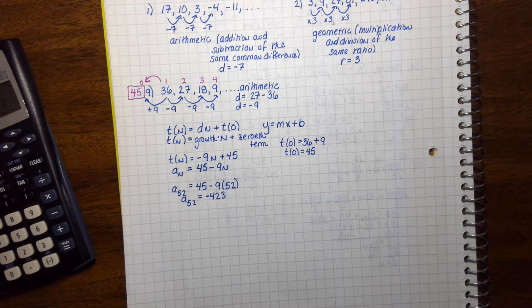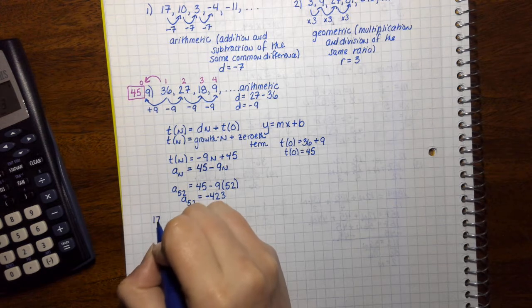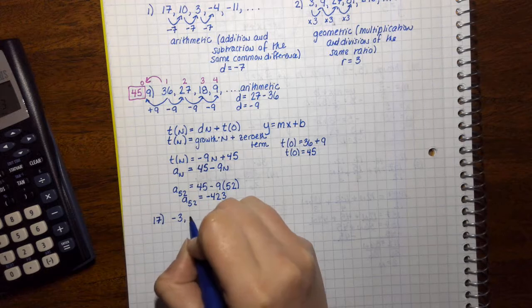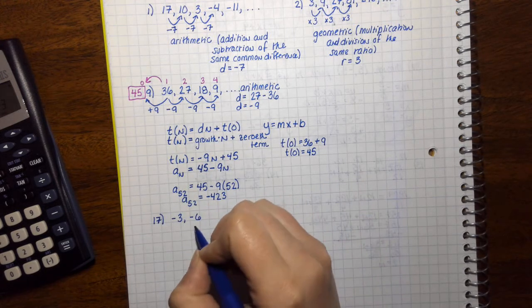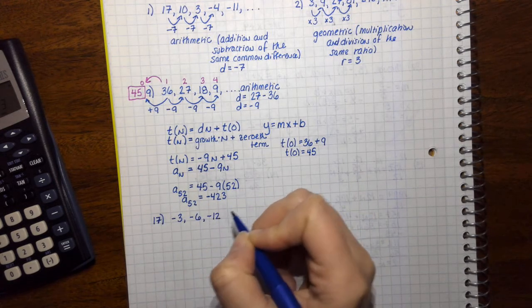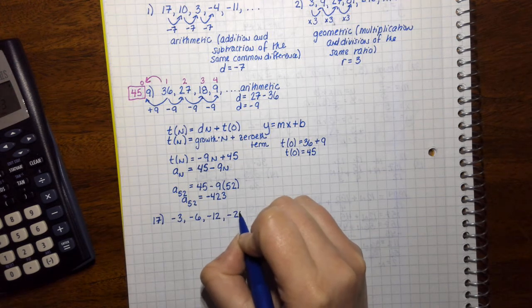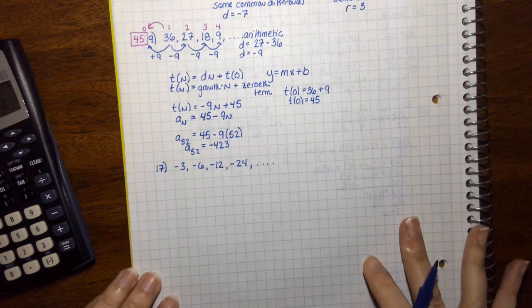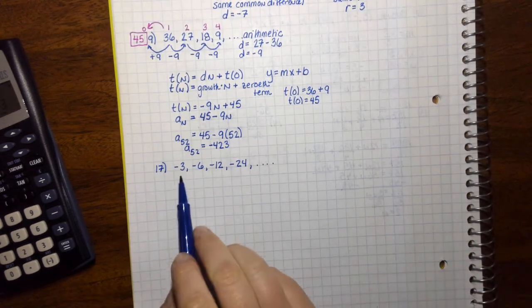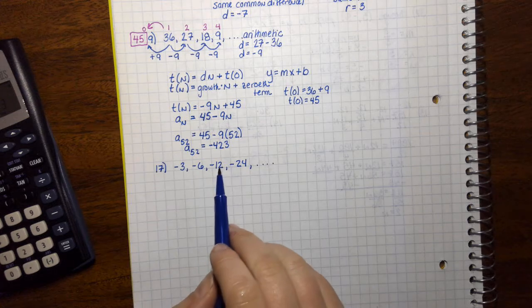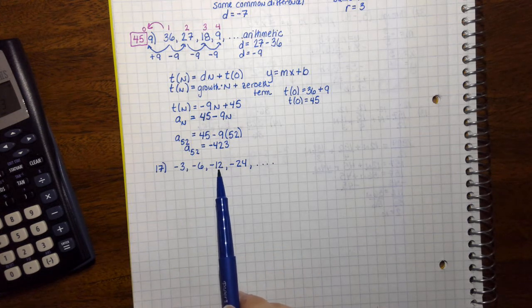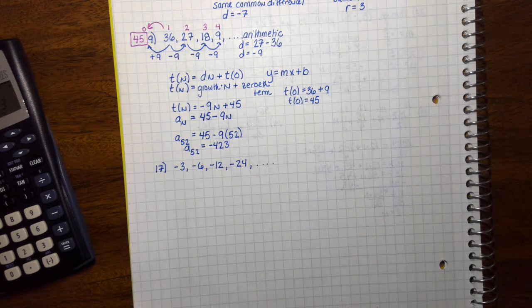Okay, now to number 17. This is the last one I'm going to do. -3, -6, -12, -24, ... Okay. The first thing we need to do with this problem is recognize that it's not changing by the same amount each time. This one is going down 3, then down 6, then down 12, which means that it is not arithmetic.